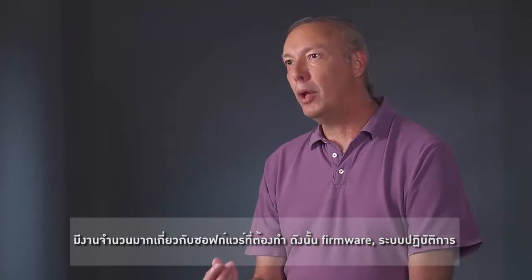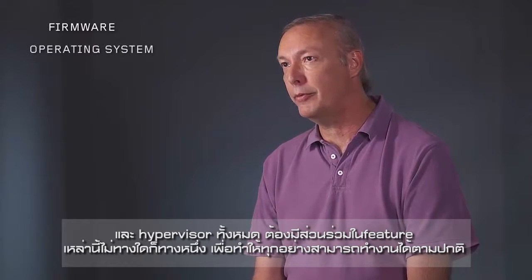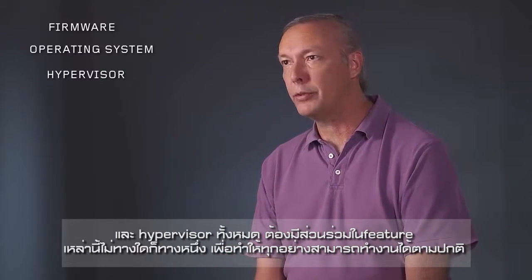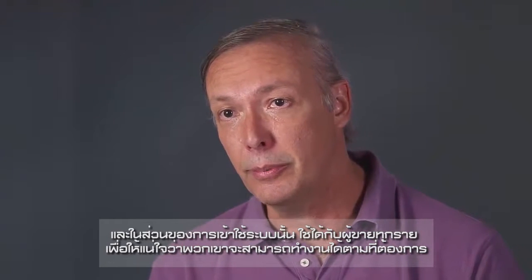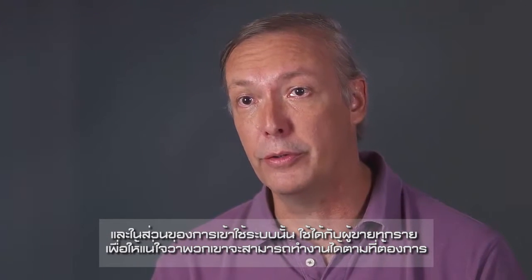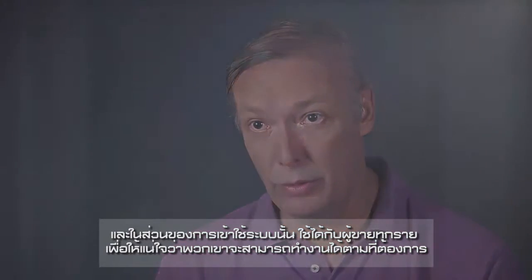There's a lot of plumbing that has to be done with all the pieces of software. So the firmware, the operating systems, the hypervisors, all have to participate in some of these features to make them work properly. And System X has worked with all of the vendors in order to make sure they all work the way they're intended to work.